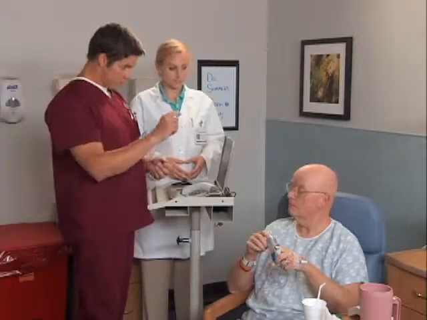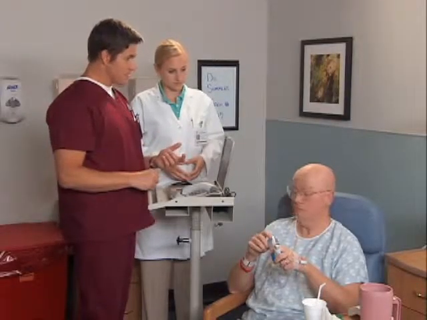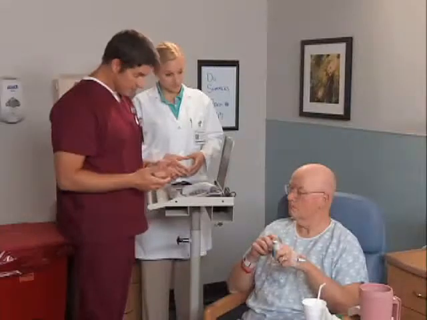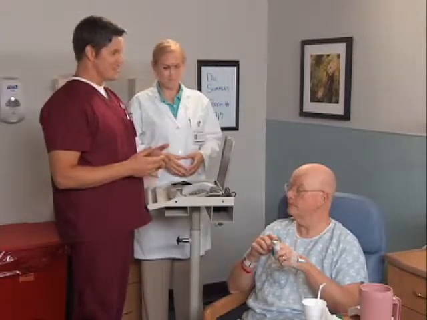You're going to place the spacer's mouthpiece in your mouth and grasp it securely with your teeth and lips. You will breathe normally. Then when you're ready, depress the canister, releasing one puff into the spacer. Then inhale slowly and deeply through your mouth. Then you're going to hold the breath for 5 to 10 seconds, or as long as possible. Then exhale slowly through pursed lips. Got it? I think so.